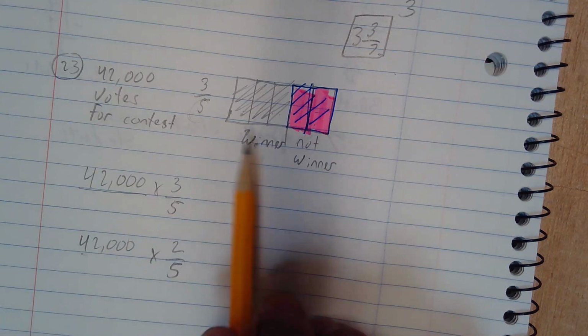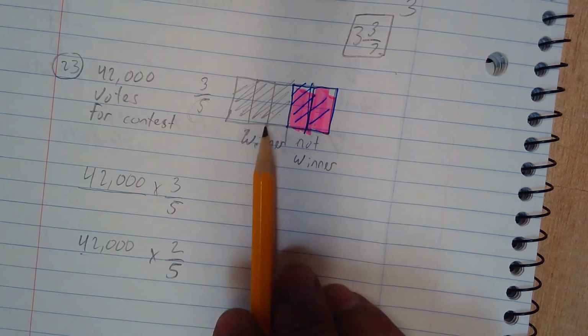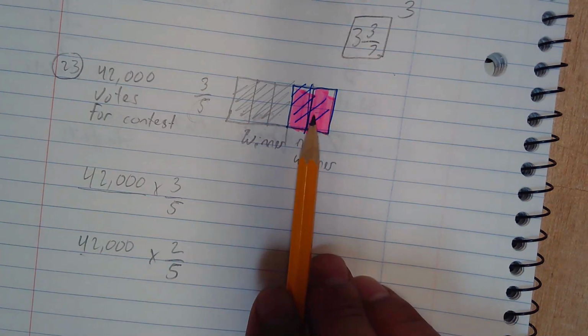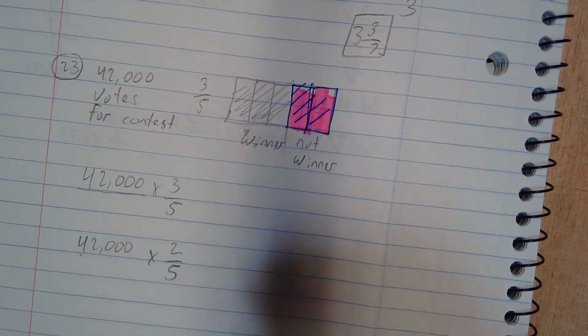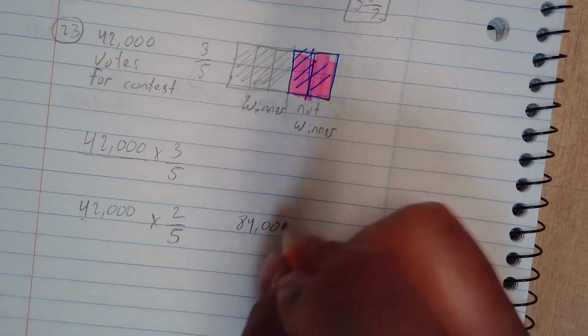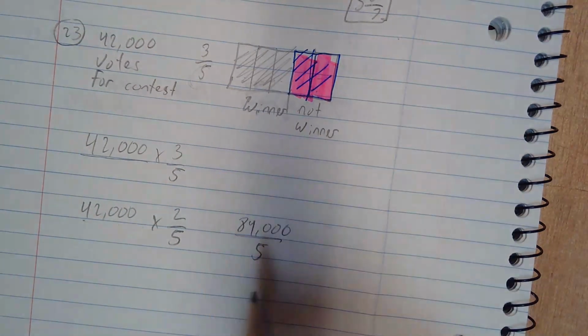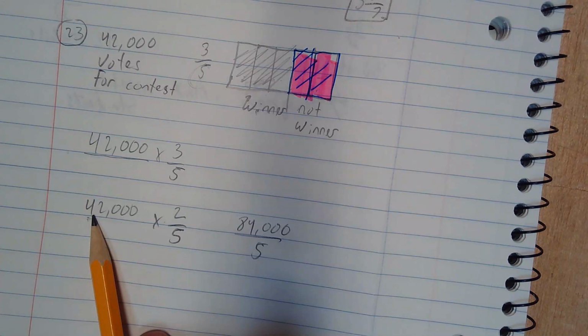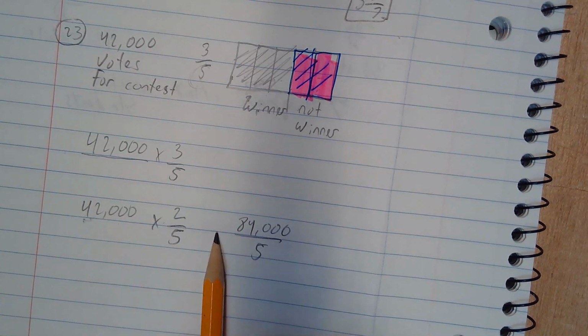Let me read it again. How many votes did the winner not receive? The winner got these 3 votes out of the 5. That means he didn't get these 2 out of the 5. Someone else got it. Okay? And now you do the math. 84,000. How did I do this so fast? I just look at the non-zero numbers. 42 times 2 is 84, and I just add the zeros after.